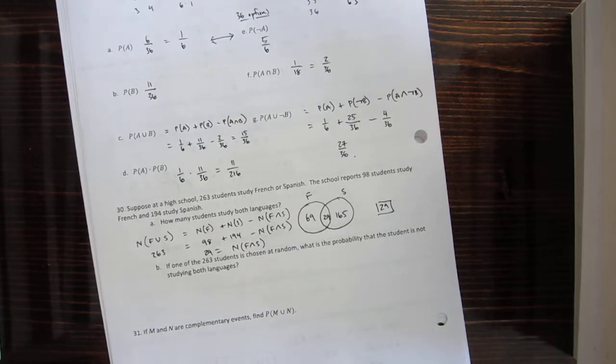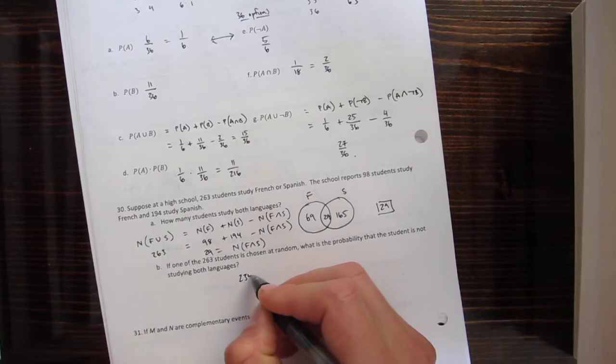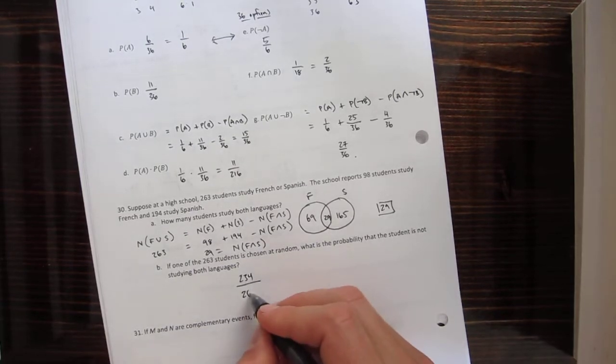Then it says, if one of the 263 students is chosen at random, what is the probability that the student is not studying both languages? Well, just find the number of students that are not studying both languages. That's 165 plus 69, which is 234, and divide by the total number of students, 263.